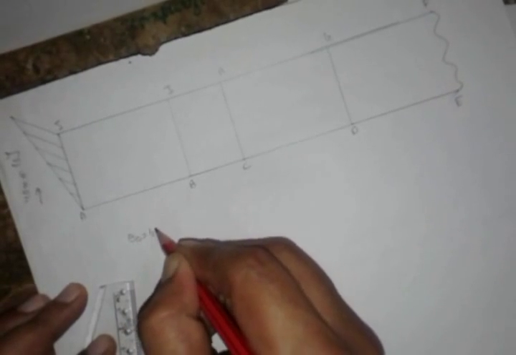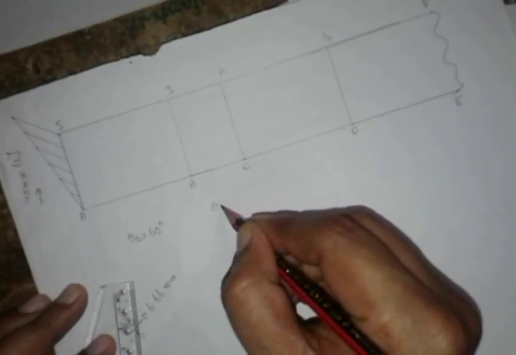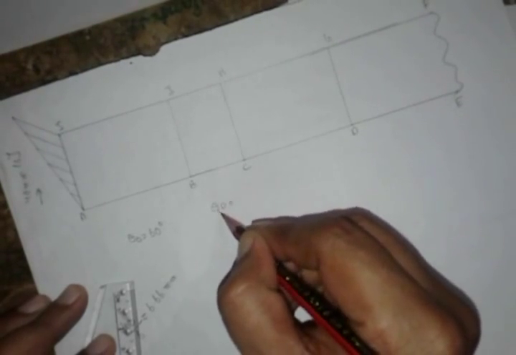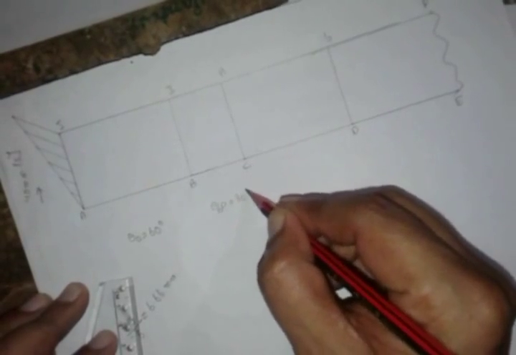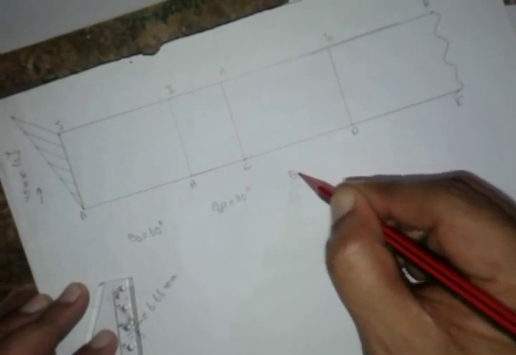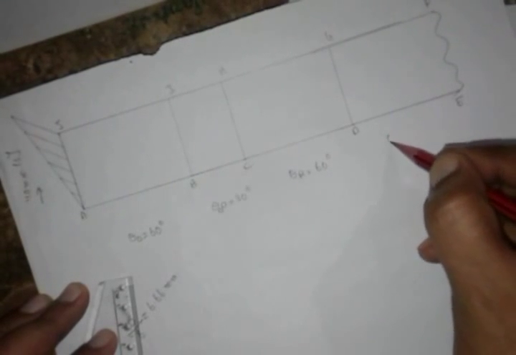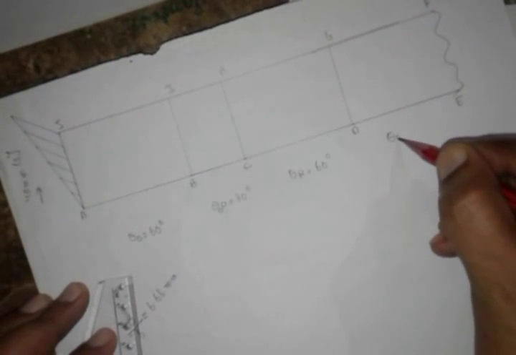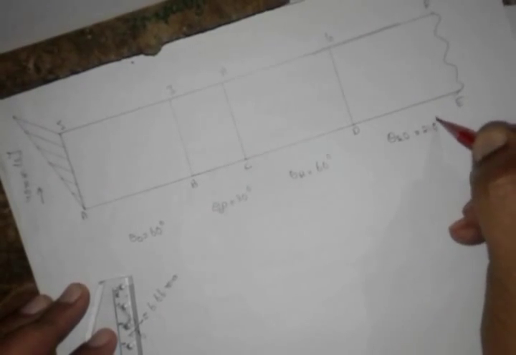Theta naught will be 60 degrees. Theta d will be the dwell, 30 degrees. And theta r will be 60 degrees, the return stroke. And theta rd, or dwell, 210 degrees.